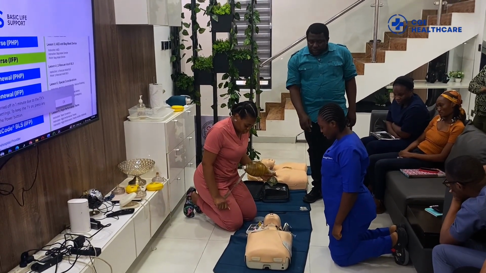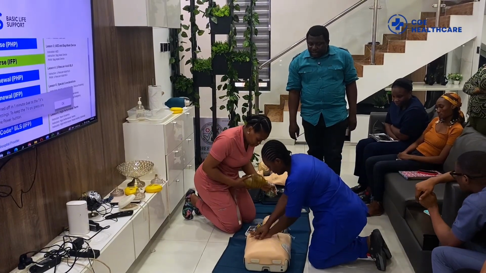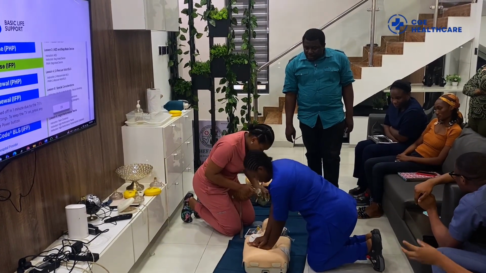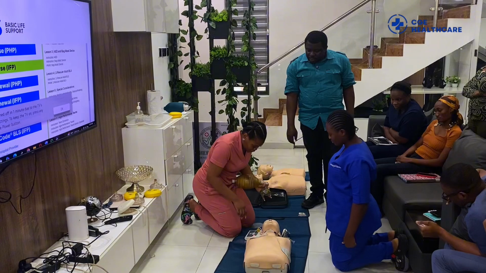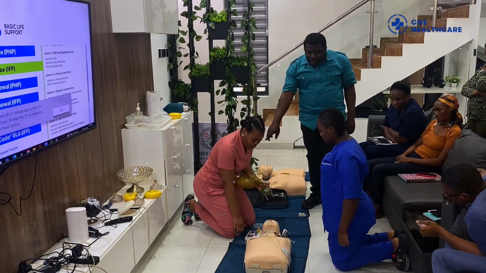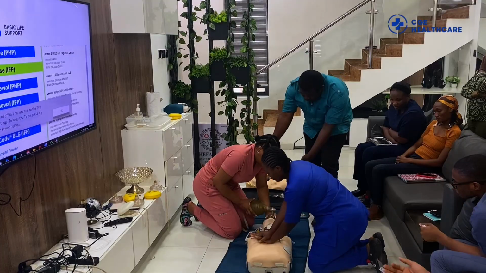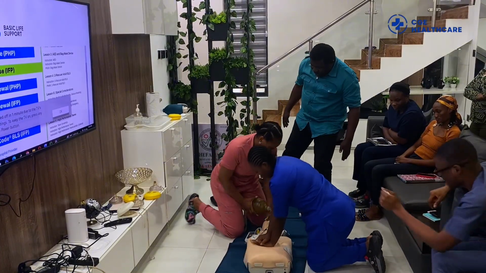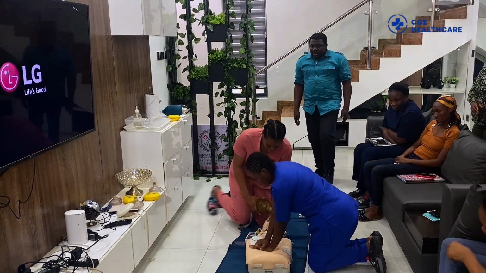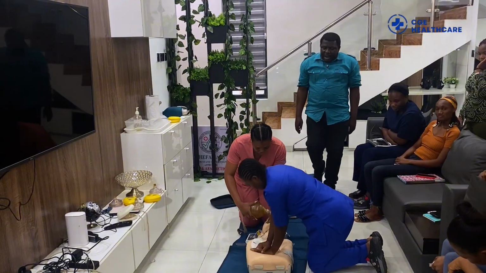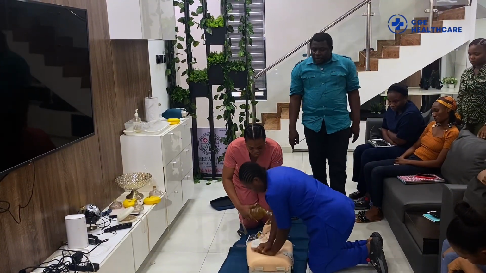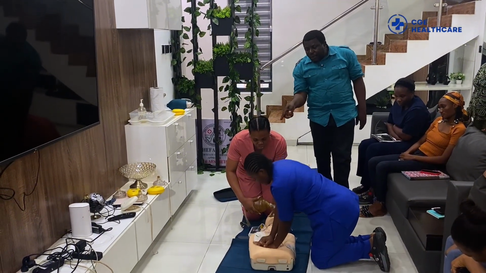Shock advised. Okay. Continue compression while charging. Stay clear of patient. Just say clear. Wait. Okay. So look around and say clear, everybody. Oh, yeah, press the shock button. Shock delivered. Resume compression. So I need you to balance yourself now. Be in line. In a straight line with the patient. Straight line. Yes. Very good. And then your C clamp. So you will count out loud now so that you will know when to give breath.